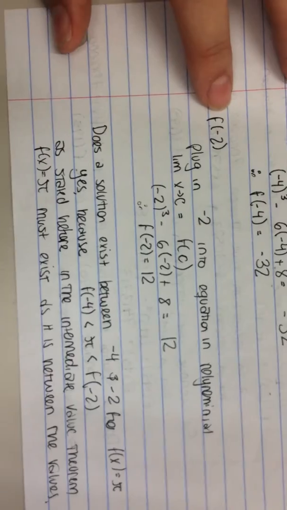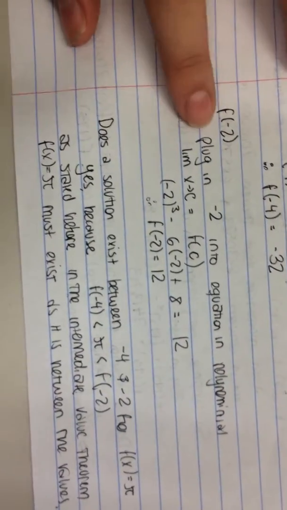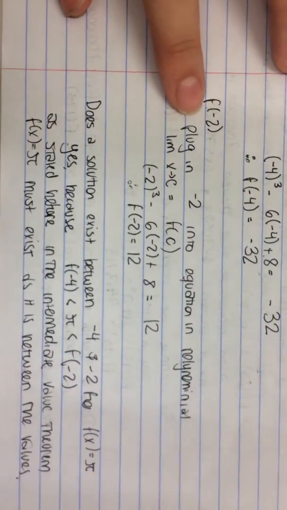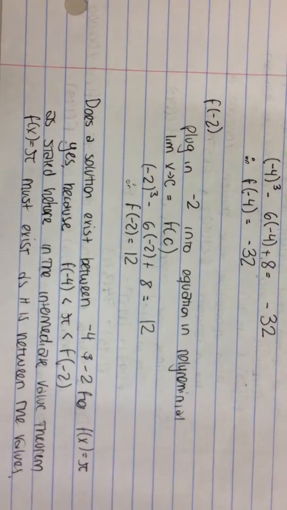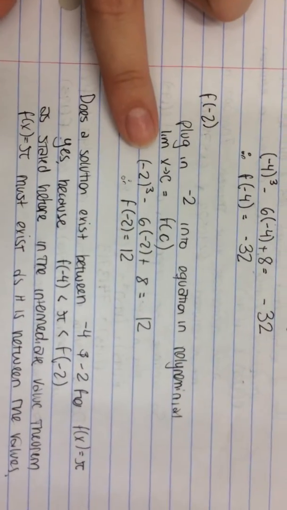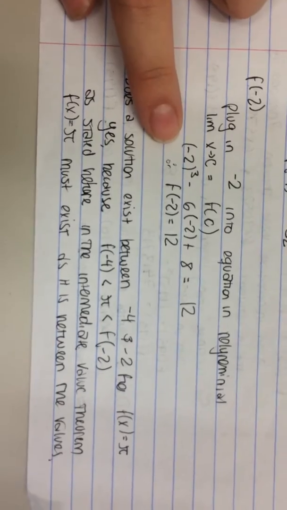And then you're going to try with a bigger value, such as negative 2. So you plug in negative 2 into the equation, and because it's a polynomial, once again, the limit as x approaches c is f of c. And then this gives you the value 12.